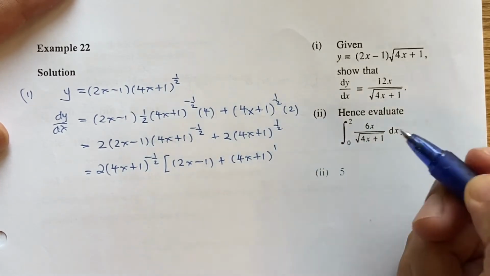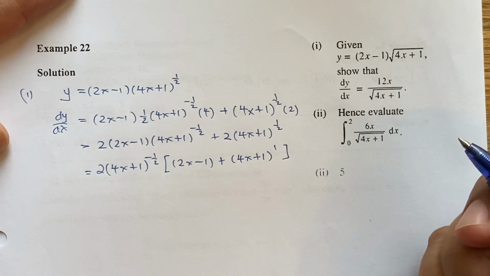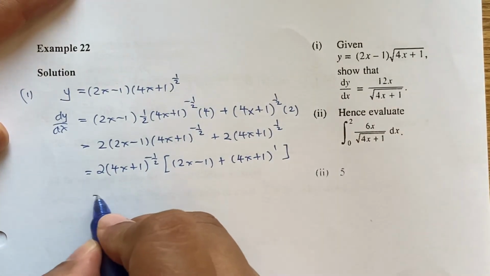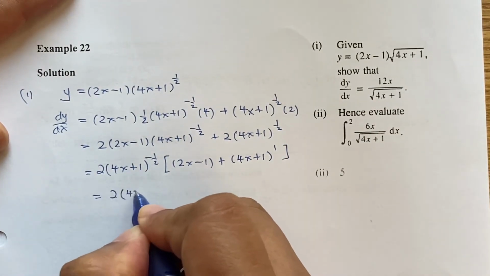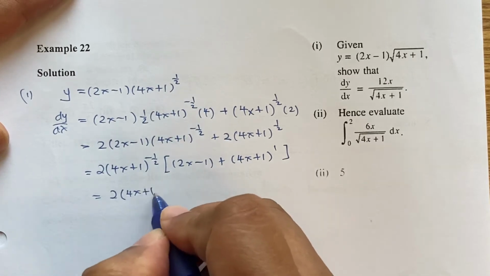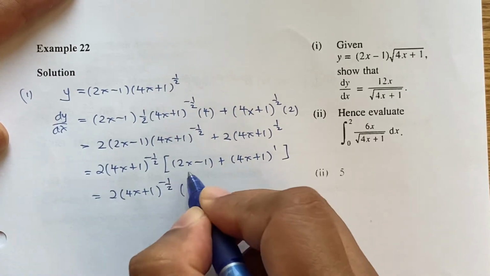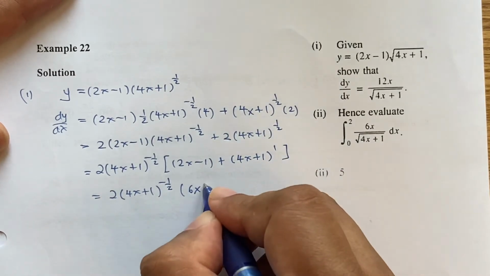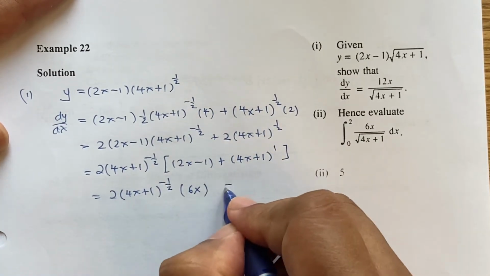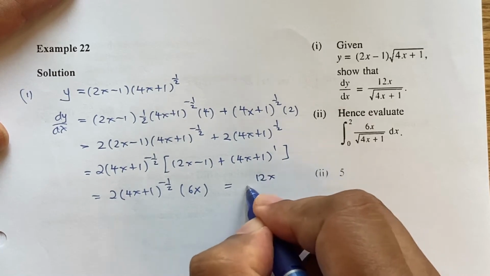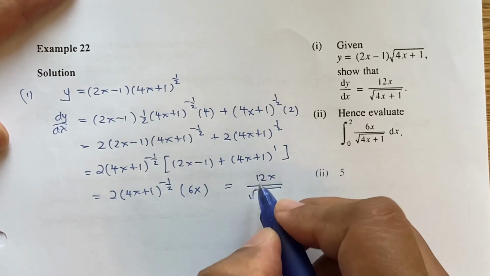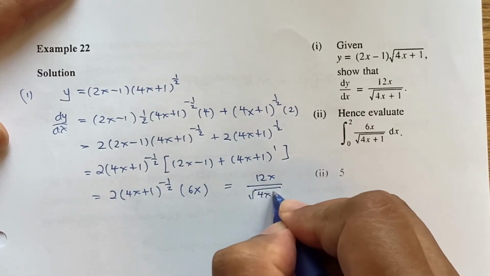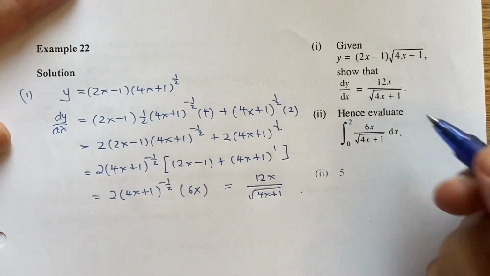When we simplify, we have 4x plus 1 power negative half, and 2x plus 4x gives 6x. Minus 1 plus 1 disappears, and we can rewrite this as 12x over the square root of 4x plus 1. Hence we have shown part 1.